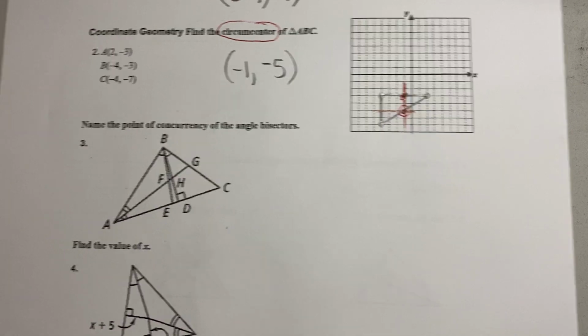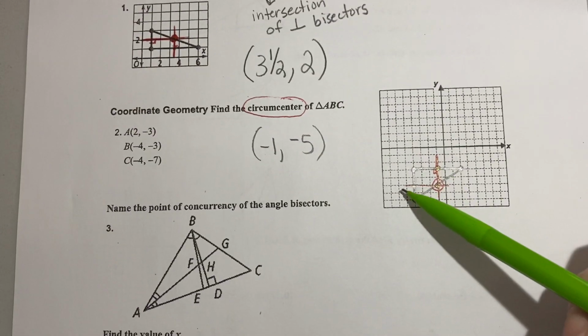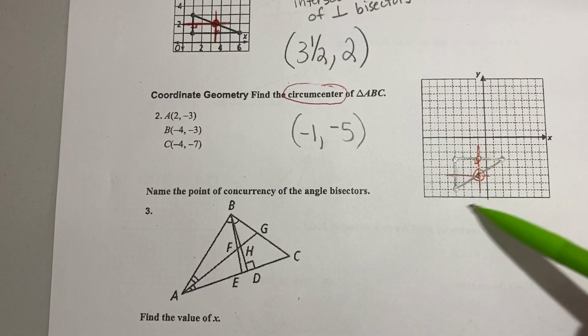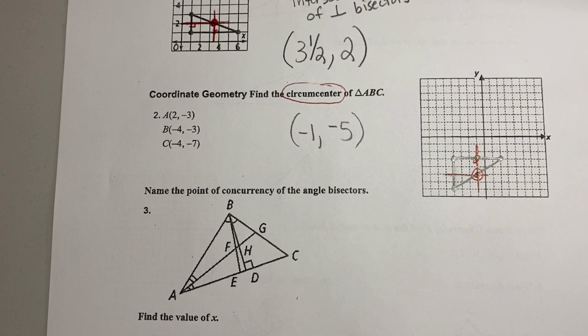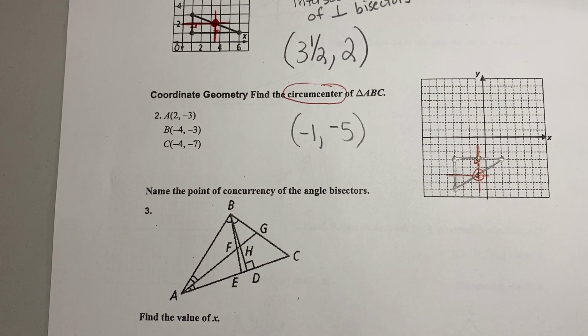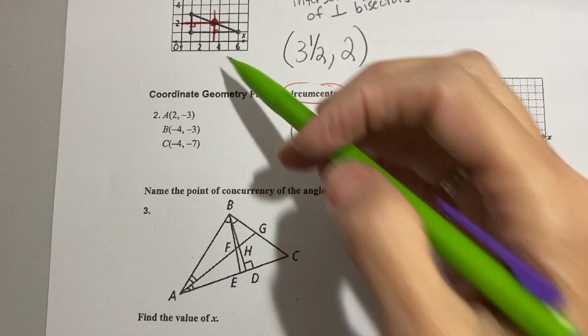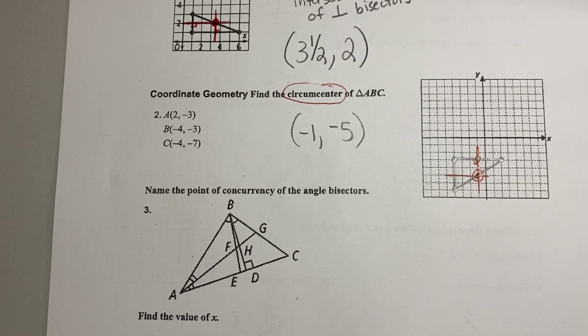I am only going to ask you to do that with triangles like these right triangles. If it's a different kind of triangle, this process is a little harder. So I'm only going to ask you to do that with right triangles like this. Okay, questions? So far, so good? Okay, next question.